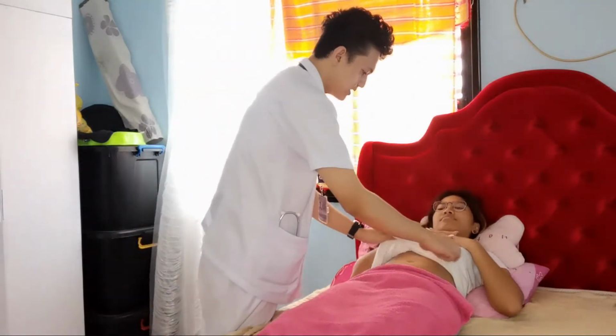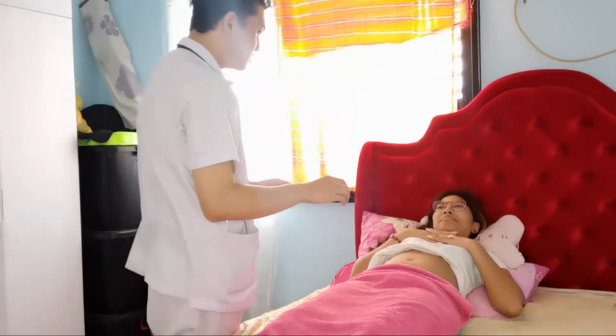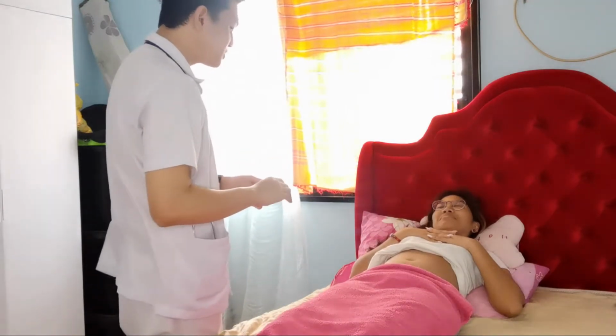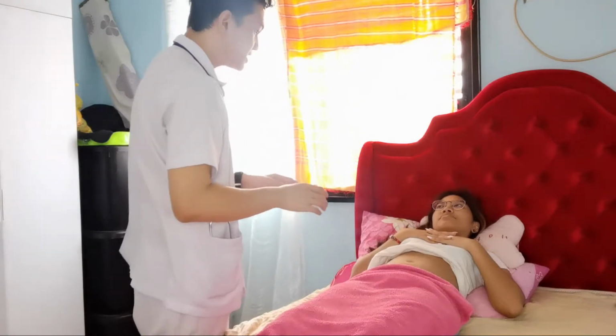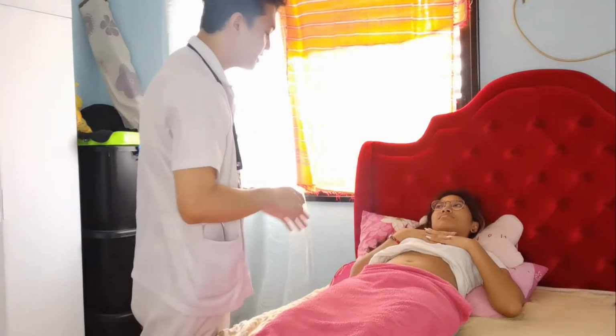Can I lift your shirt for now? Sure. Okay, I can see that there are no visible vascularity that might indicate circulatory issues. You haven't had any stretch marks either. Your abdomen is free of scars, lesions, and rashes as well. If there were, I would be noting their location on your abdominal quadrants.